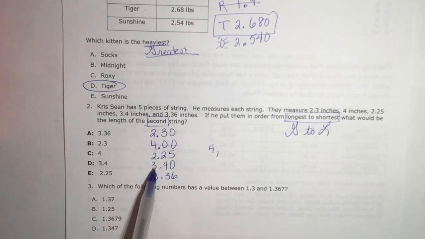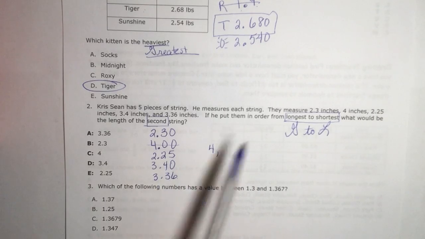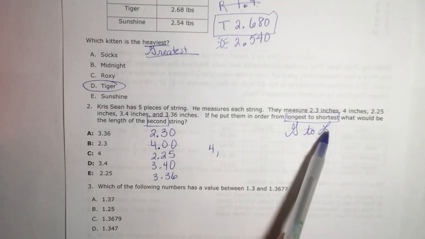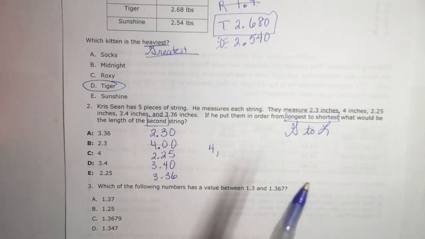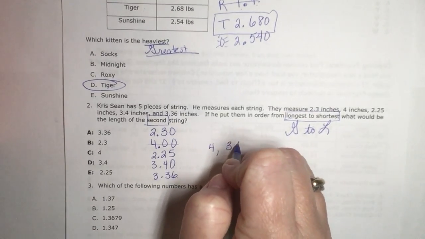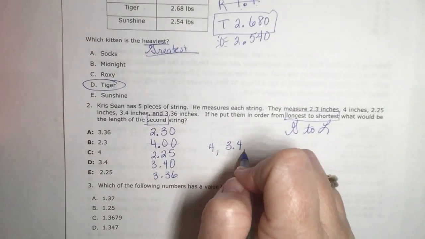And 2s or 3s. 3s would be next, so 3 and 40 hundredths or 3 and 36 hundredths. Remember, we're going from greatest to least. So 3 and 40 or 3 and 36/100. 40. Remember, write it as the original decimal is, not with the unnecessary 0.